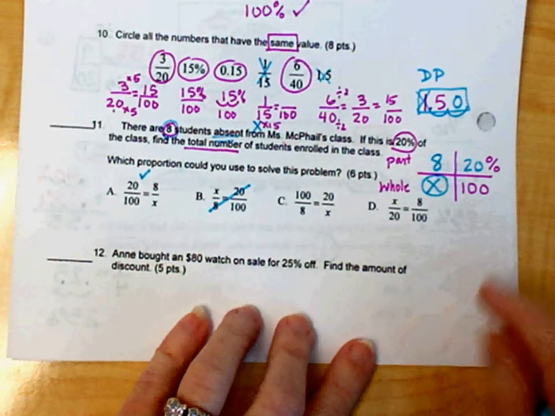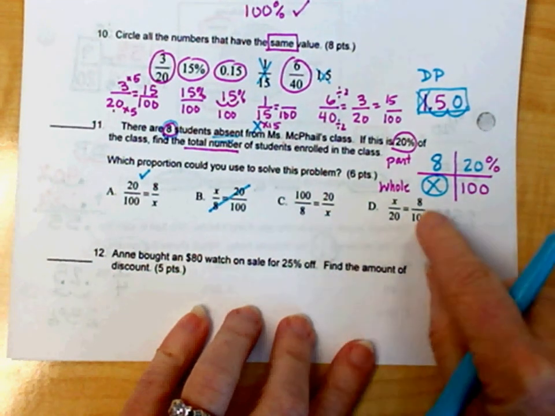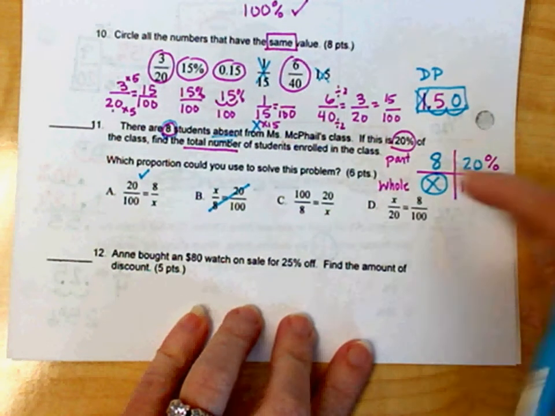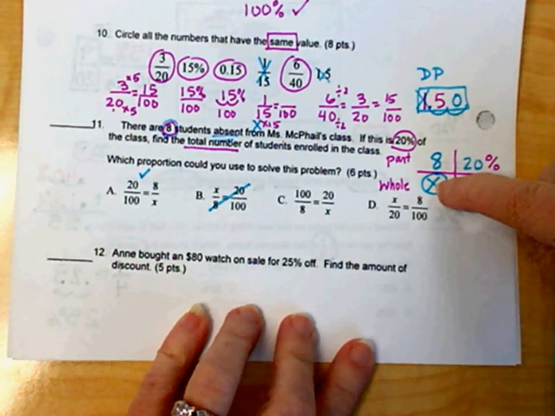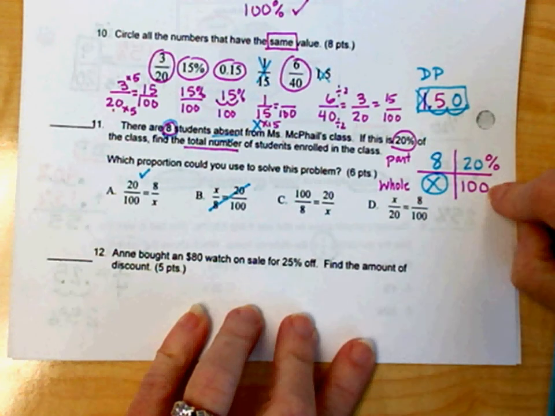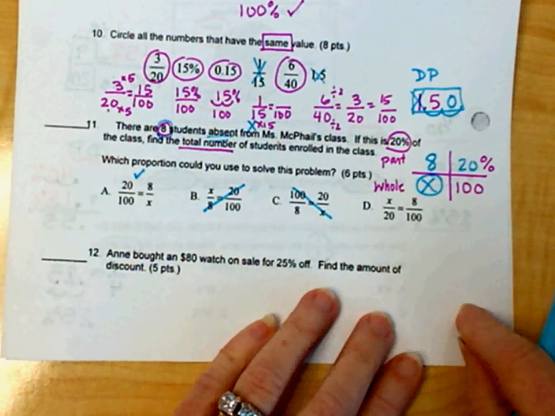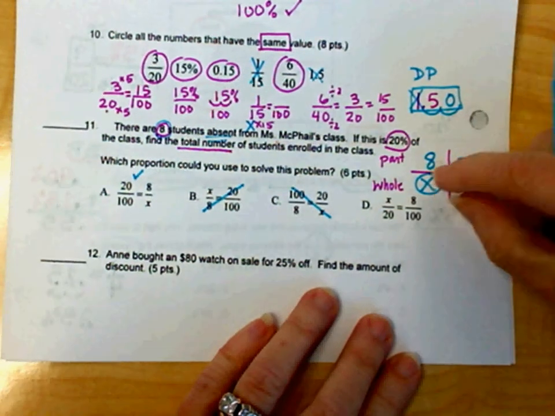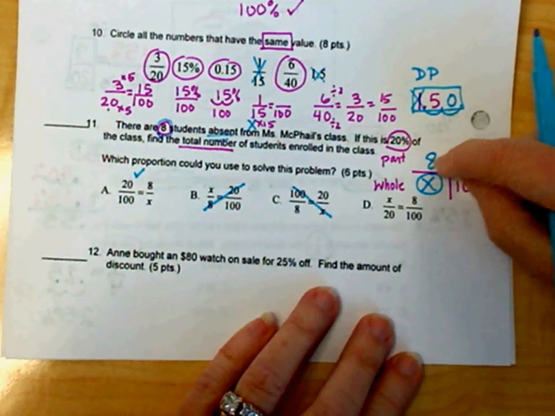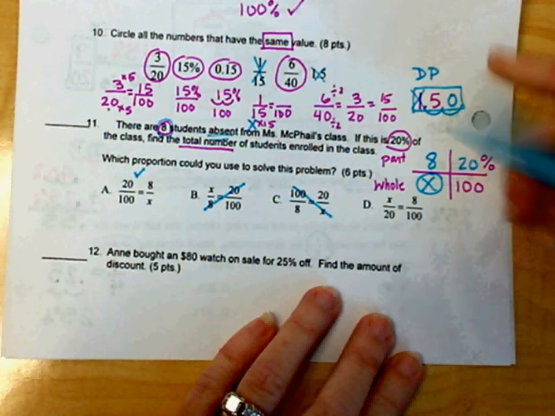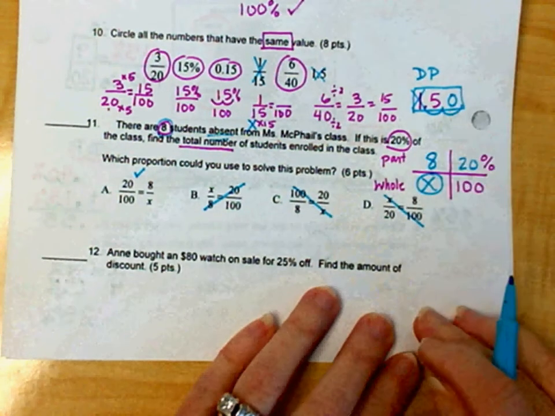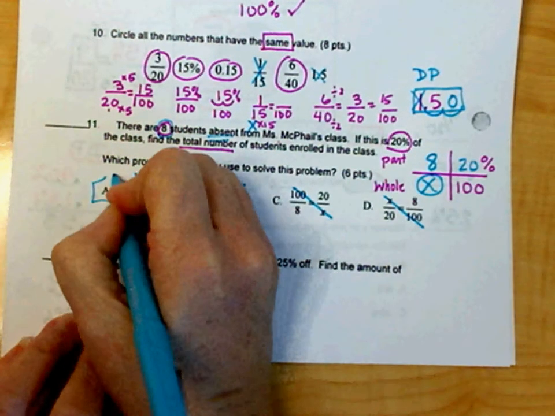Let's check this one. I have my x over 8, which I can read, x over 8, but the x has to be in line with the 100, and it's crisscrossed, so that one does not work. And again, I can look at the 8 to x, but with the x, I need the 100 to be with the x, and it's not, so that makes it wrong. So A is going to be my best answer that would represent it.